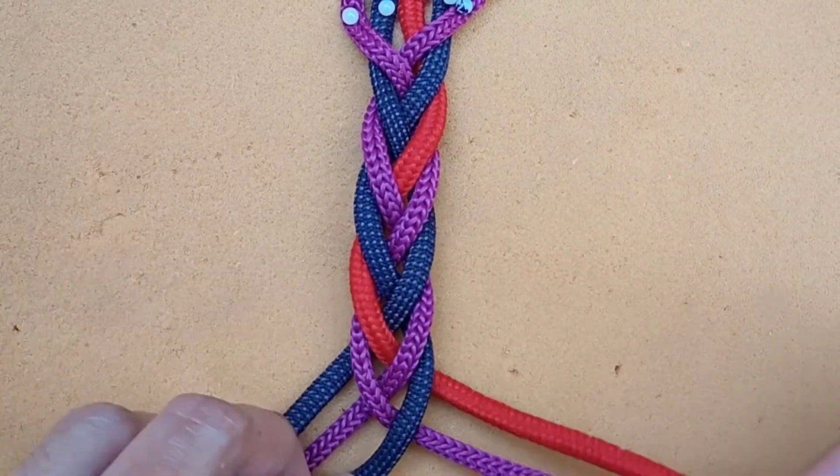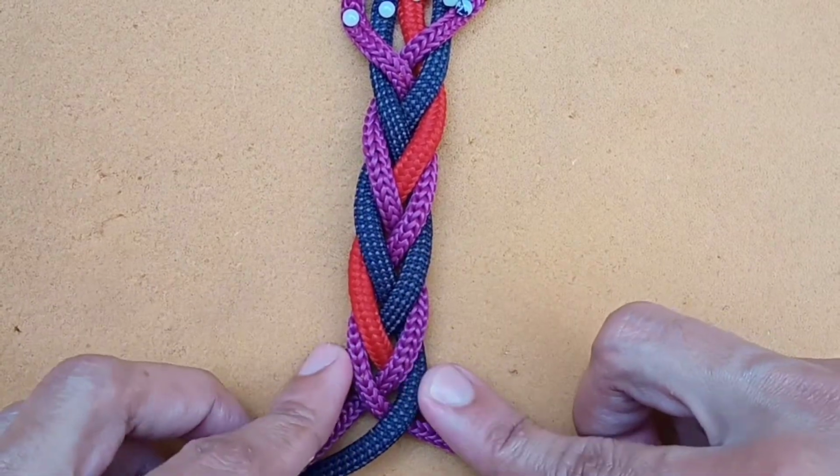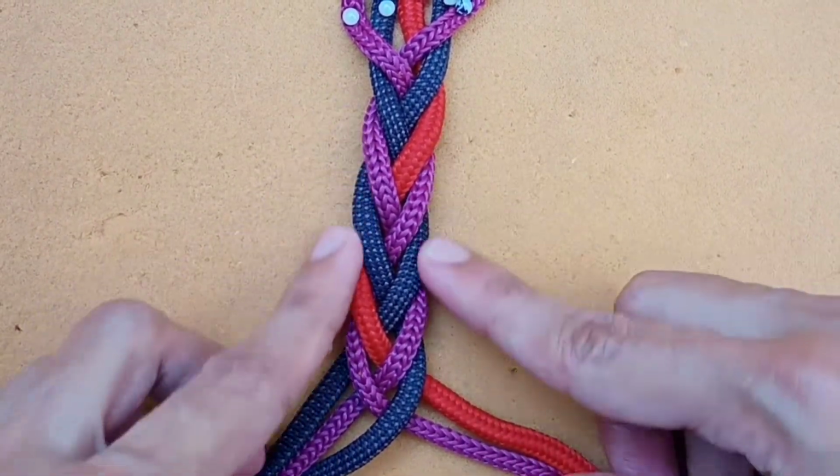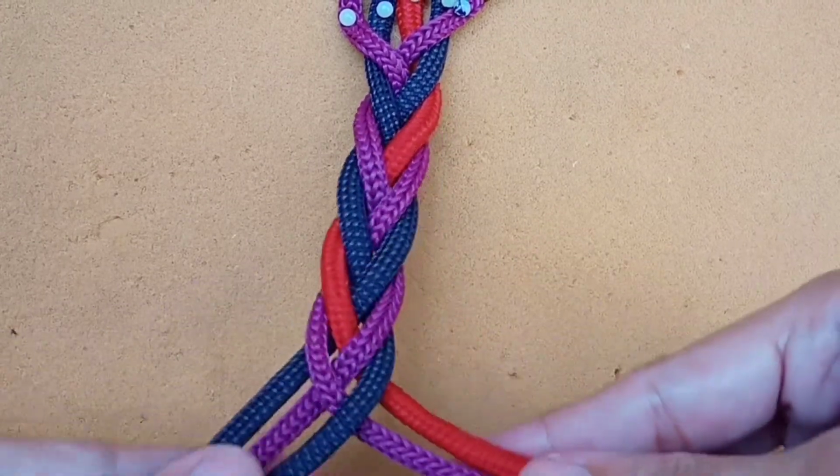And that's how you make a flat braid by using 5 strands. This looks like a normal 3 strand braid, but we are actually using 5 cords.